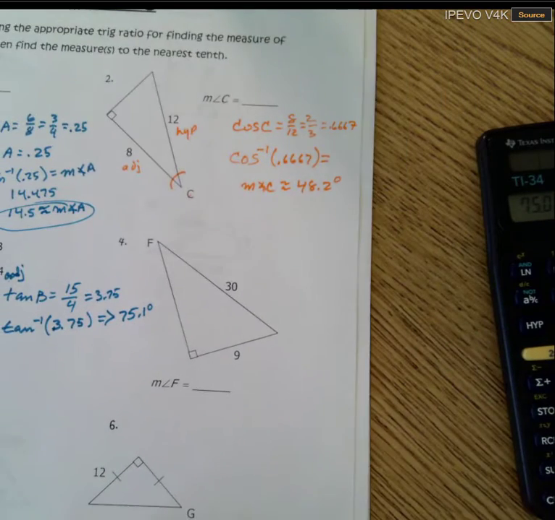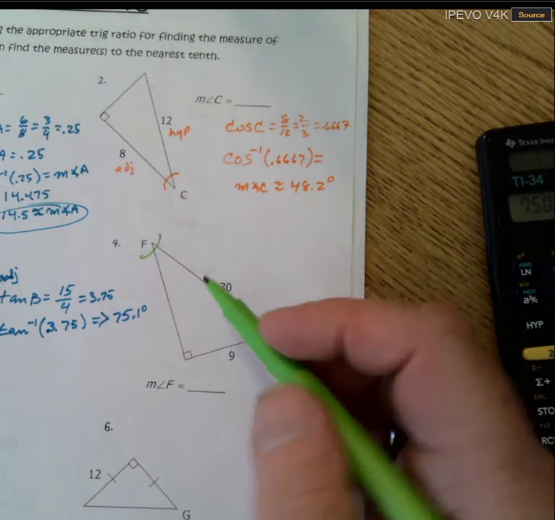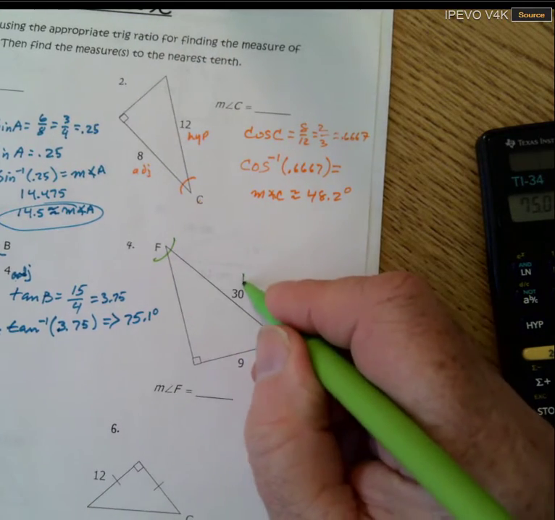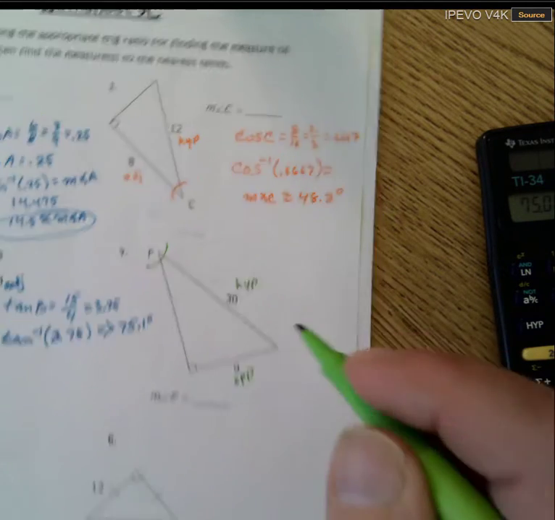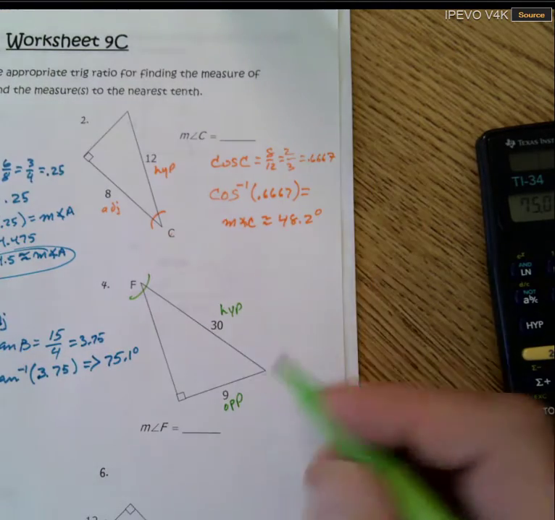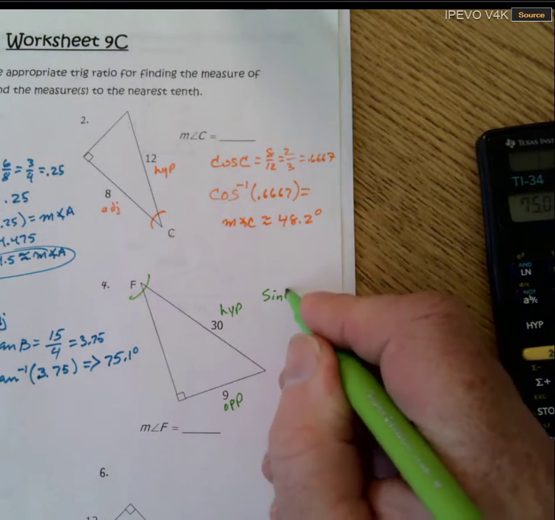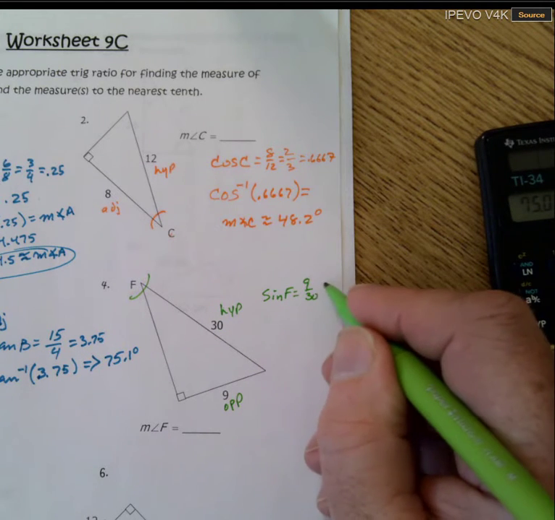Let's do number 4. F is our angle of interest. 30 is a hypotenuse. 9 is opposite. We have an opposite with a hypotenuse. That's going to cause us to have to use sine. Sine F is equal to 9 over 30. Now 3 comes out of both of those.